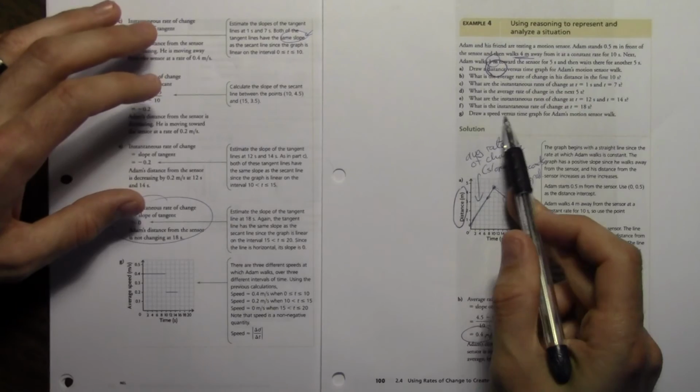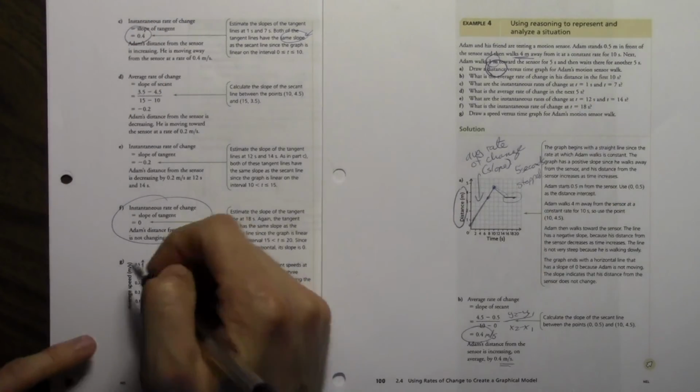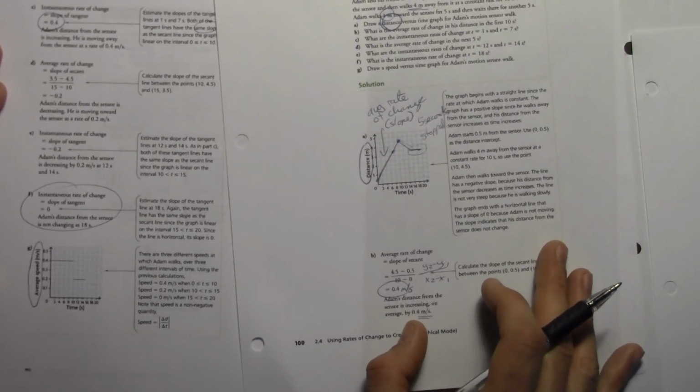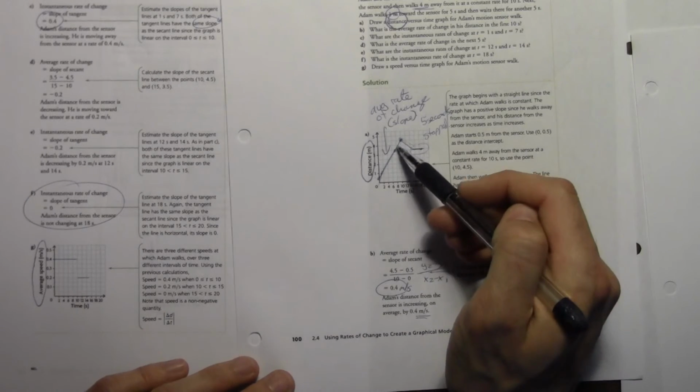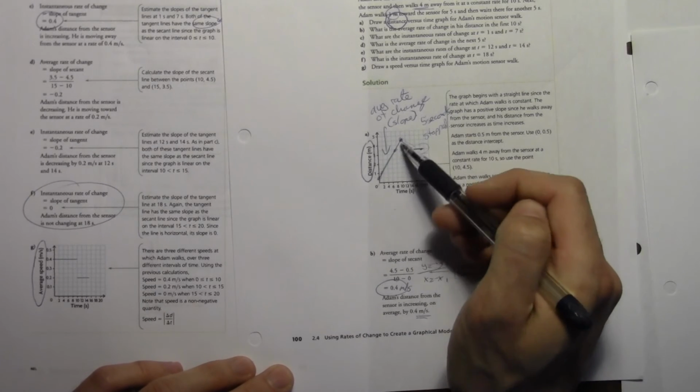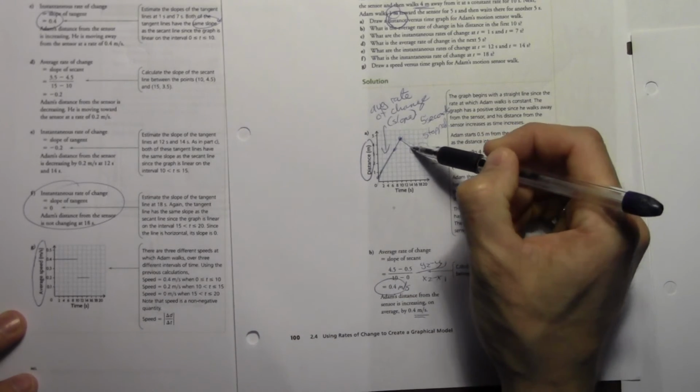And finally, G, draw a speed versus time graph for Adam's motion sensor walk. So now we've changed it where this is our speed. This one might be a little bit interesting to you guys. Because our distance-time graph is a straight line from 0 to 10, remember what a constant speed was, constant increase. It's a straight line on a speed graph. So from 0 to 10, it's a straight line. And then from 10 to 15, it's also a straight line, so it's a horizontal line on the speed graph.